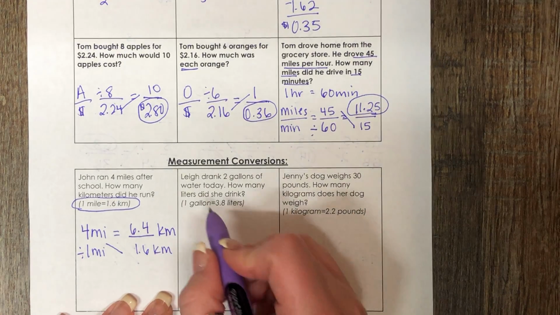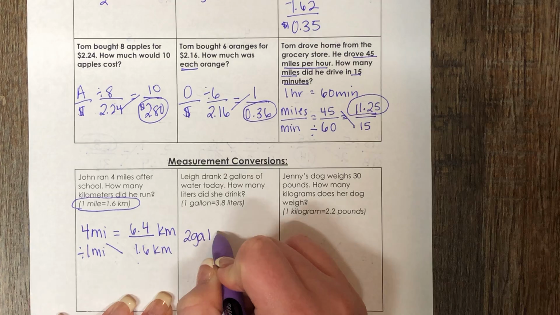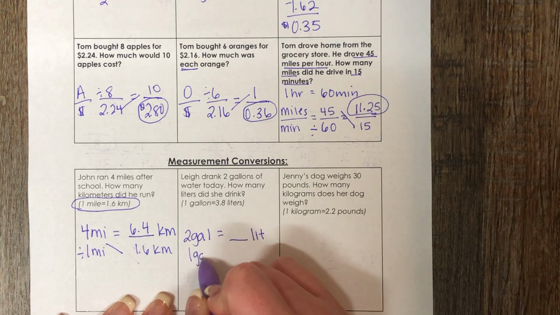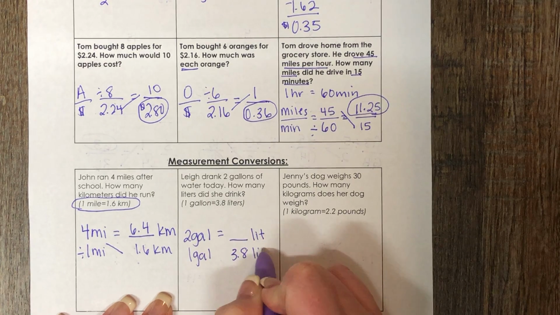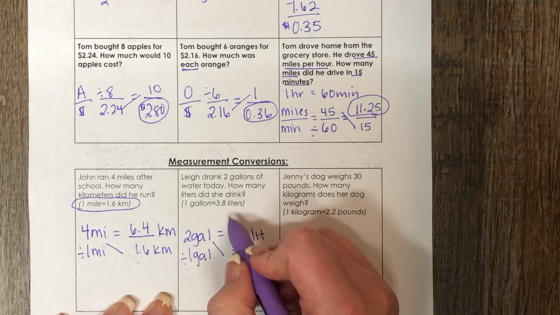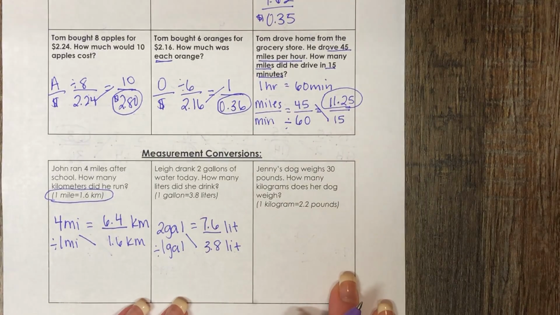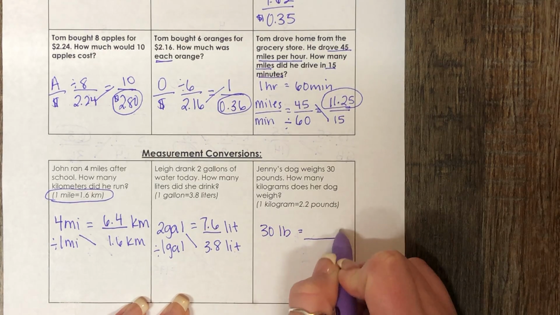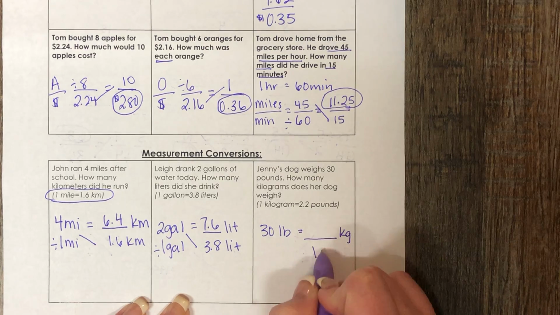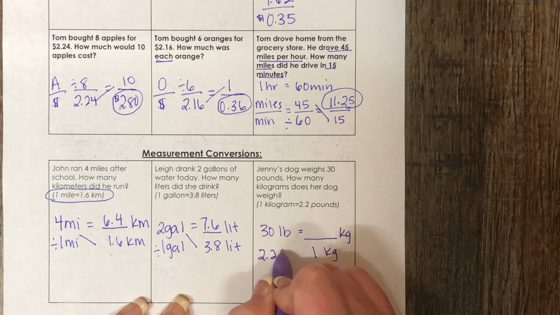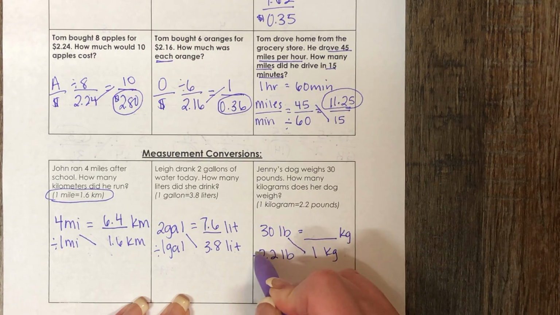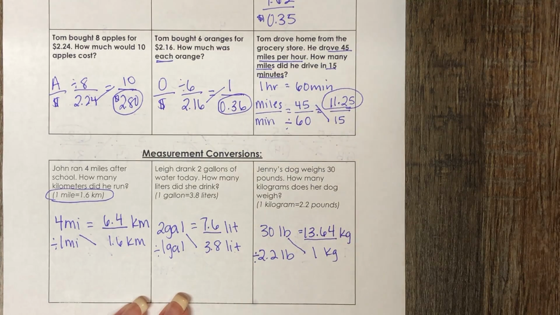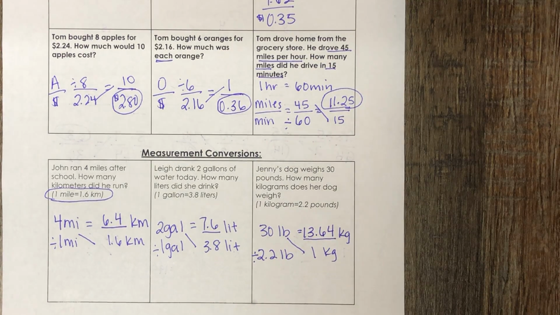All right, you should have done 2 gallons is how many liters? Well, 1 gallon goes here. 3.8 liters goes here. Cross multiply, divide, 7.6. 30 pounds is how many kilograms? Well, 1 kilogram here. 2.2 pounds. Cross multiply, divide, and you should get 13.64 because I rounded. Okay? And that's all there is to it.